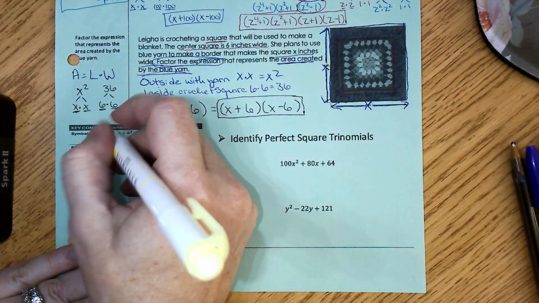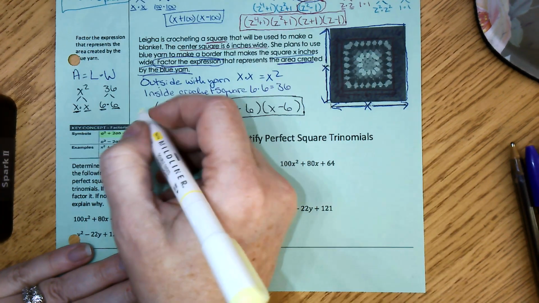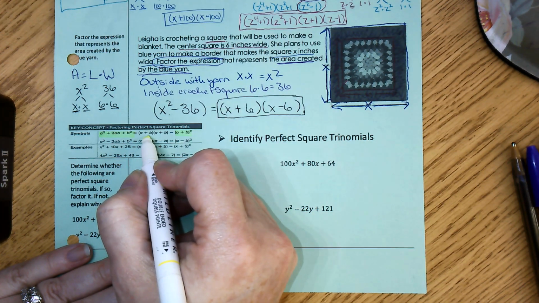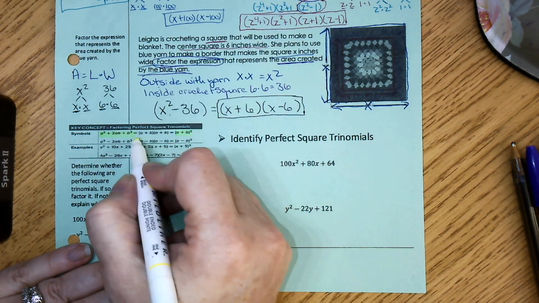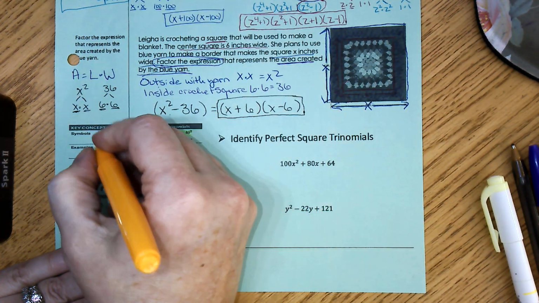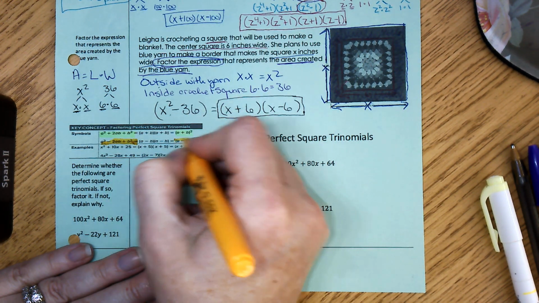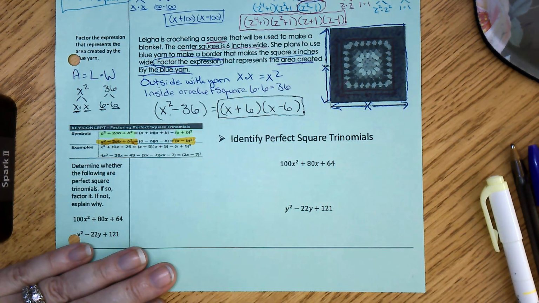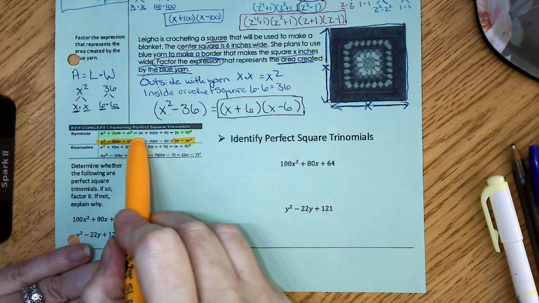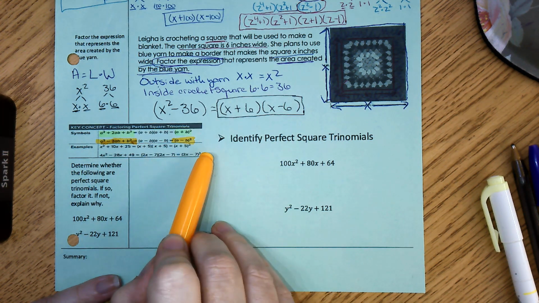What it is, you've got a squared plus 2ab plus b squared, and that equals (a plus b) squared, because it's a plus b times a plus b. Or it's a squared minus 2ab plus b squared, where you factor it as (a minus b) squared, because it's a minus b times a minus b. We've got a couple examples here.